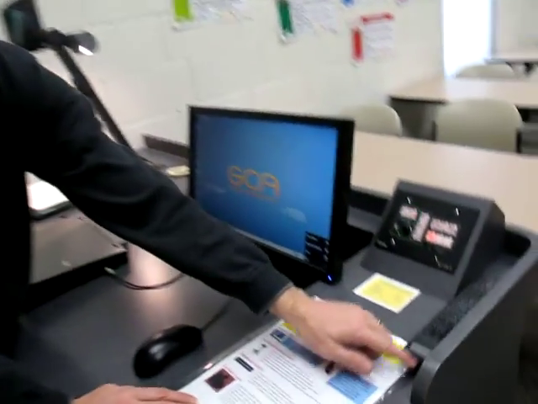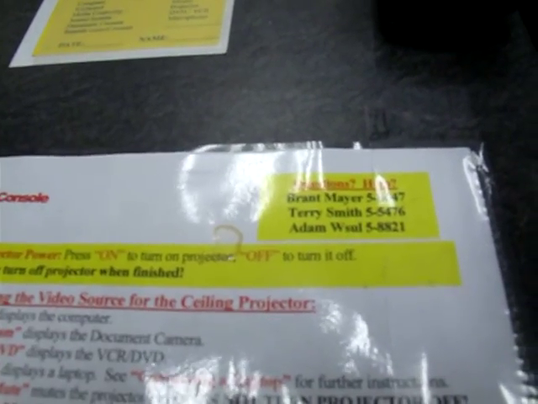The last thing I'll mention is that here on the desk is a written version of what I've just talked about, and in the upper right-hand corner are the names and phone numbers of the Academic Technology Services staff. If you ever need any help during class or ever have any questions at all, please give us a call.